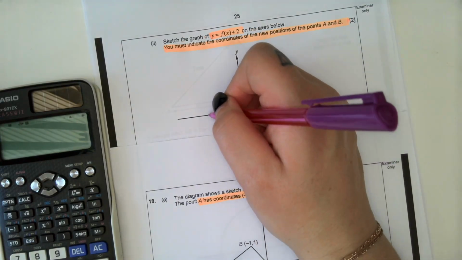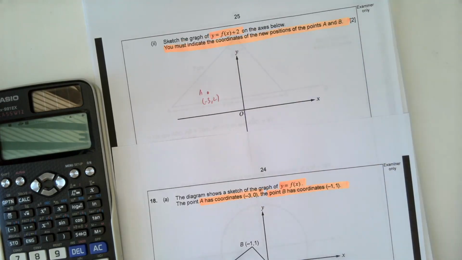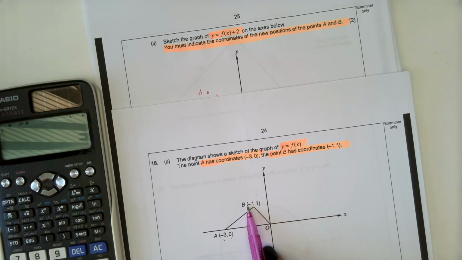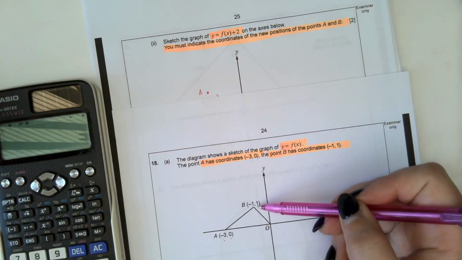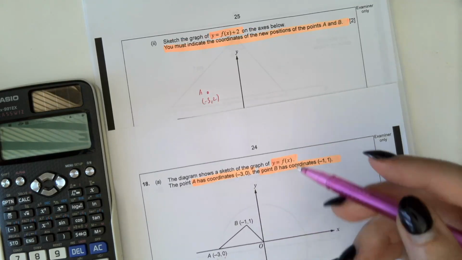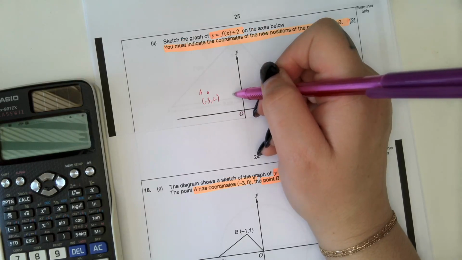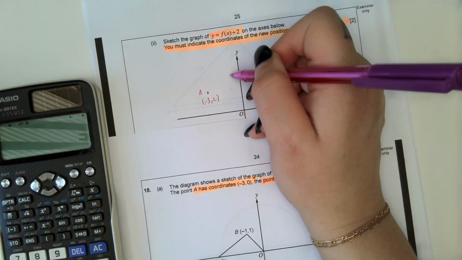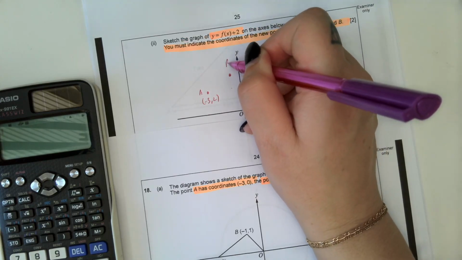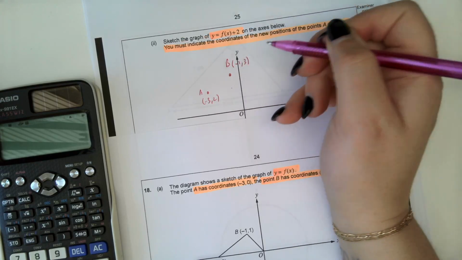So A is going to go from here, it's going to go up 2 places. So A is -3, 2. B, the X coordinate is staying the same, but the Y coordinate we're adding 2 to. So when we add 2, it's going to go up by 2 places. So the Y coordinate becomes 1 plus 2, which is 3. But the X coordinate stays at -1. So this is 2. So let's call that 3. So B is -1, 3.